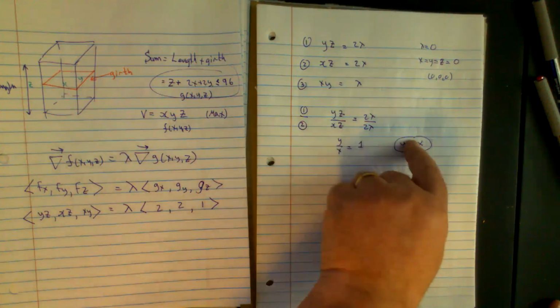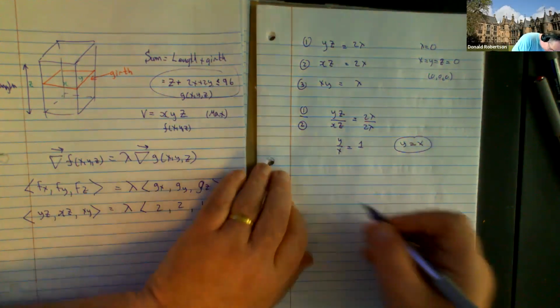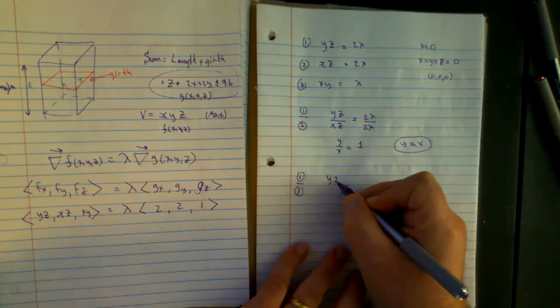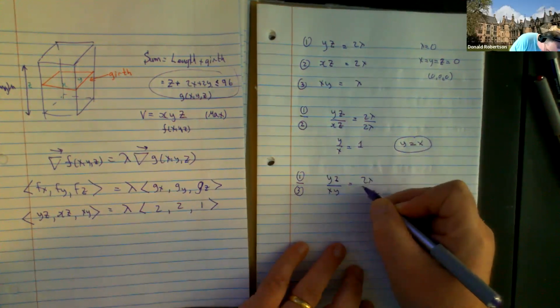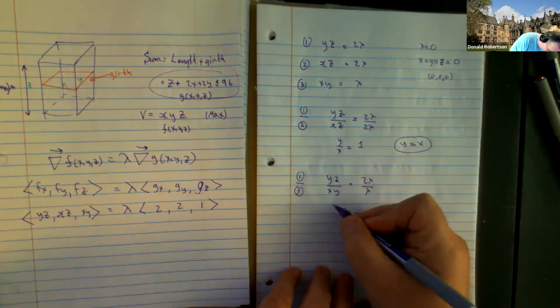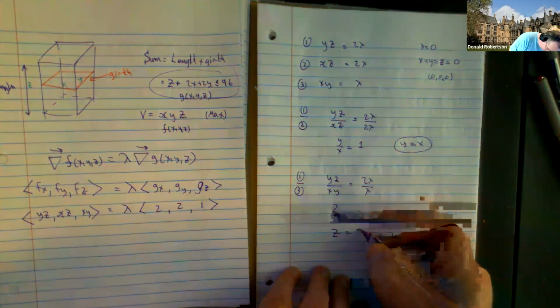You only used 2 of those equations though? Oh no, I'm going to use equation 1 and equation 3 now. And I'm going to get YZ over XY. And I'm going to get 2 lambda over lambda. And the Y's cancel. I'm going to get Z over X is 2. And so Z is equal to 2X.